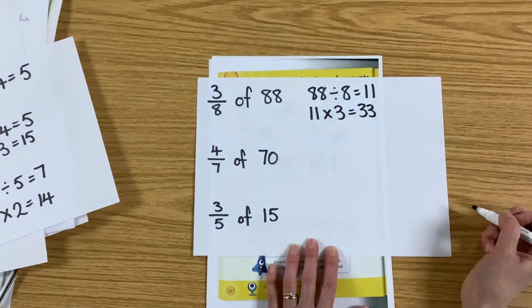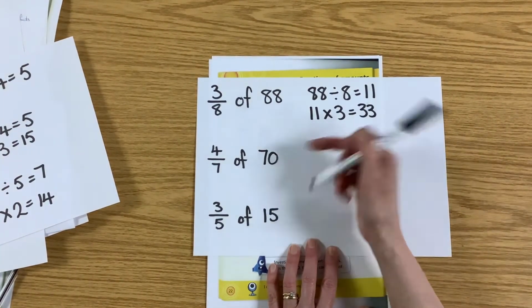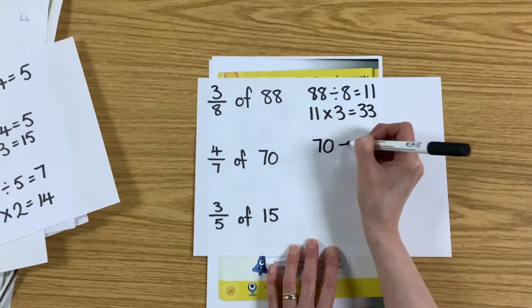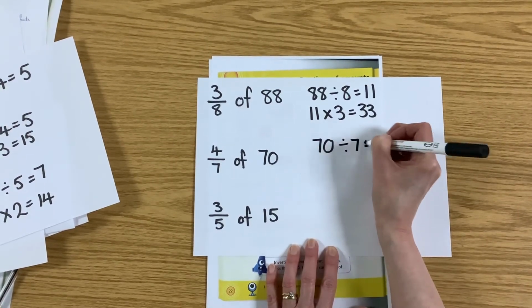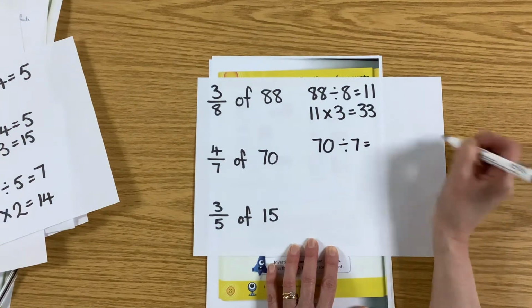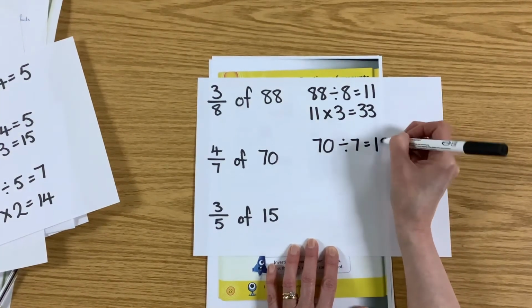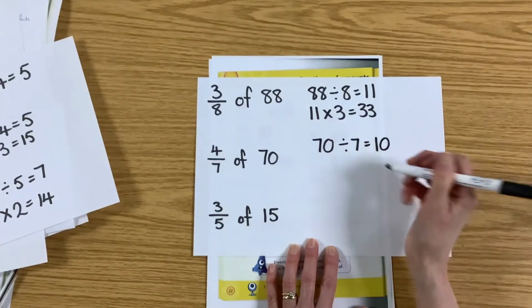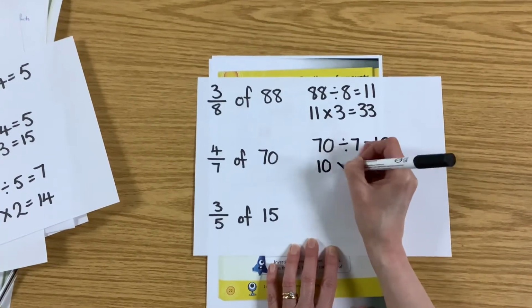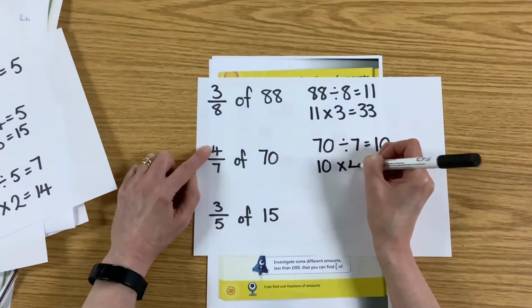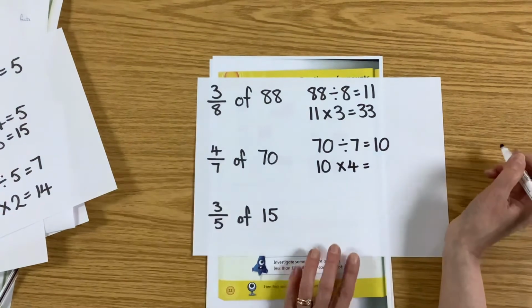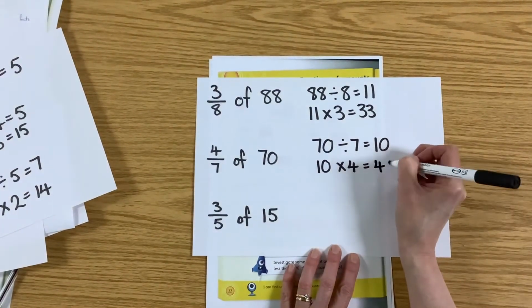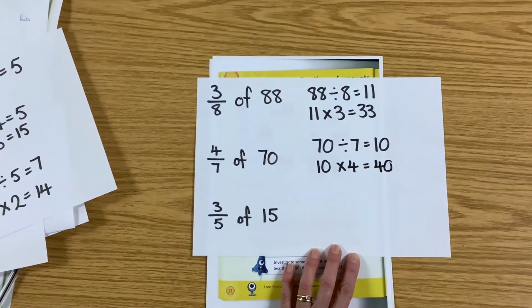What about 4/7 of 70? So take your 70, divide it by the denominator. What's 70 divided by 7? Yep, that's going to be 10. Take your answer, multiply it by the numerator. 10 times 4 is, yep, that's going to be 40.